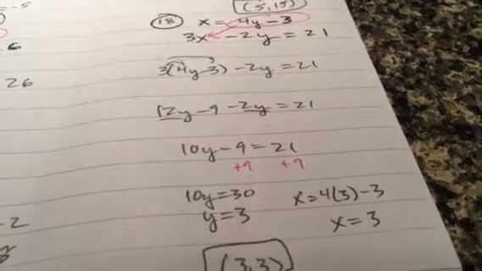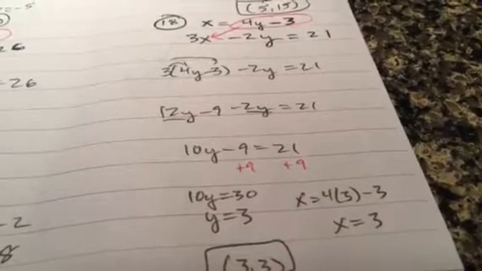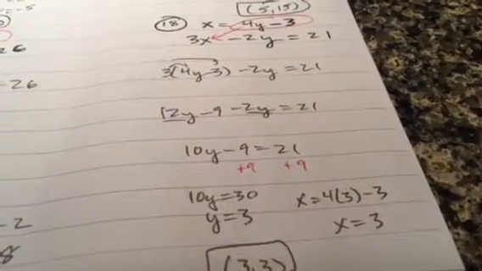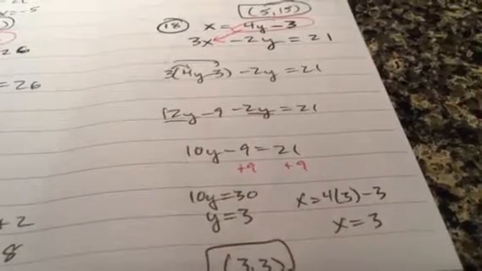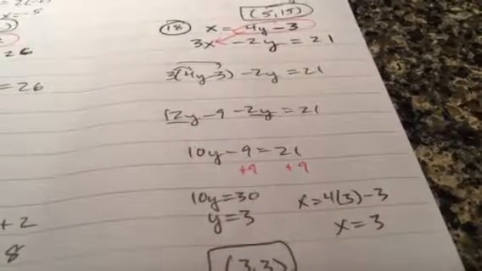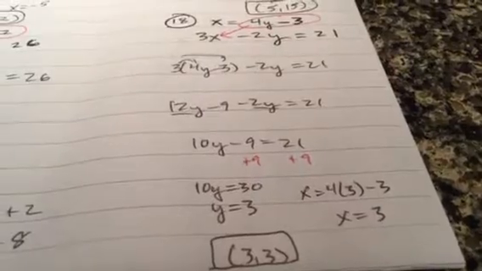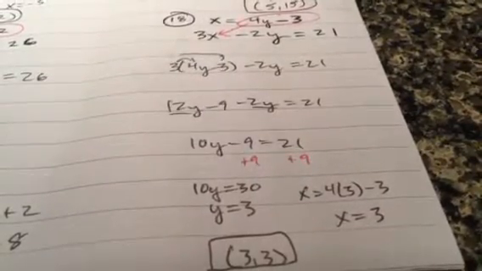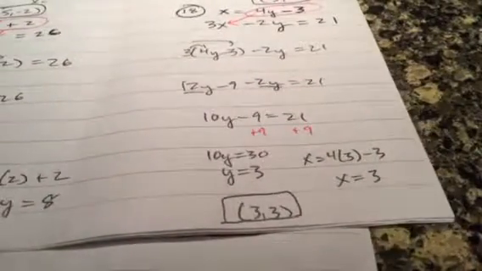Alright, if x is 4y minus 3, we have 3 times that quantity 4y minus 3. Make sure to subtract 2y, add 9, y is 3. You're going to get, let's see, y is 3 and x is 9. X is not 3. 12 minus 3 is 9. Alright, (9, 3) is your answer.